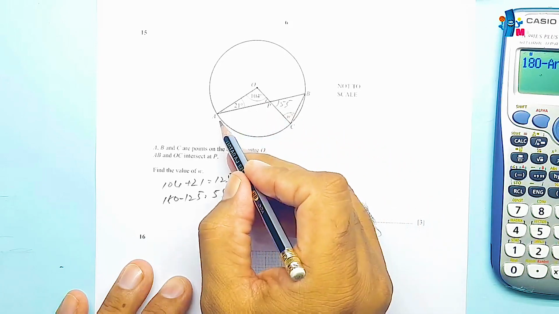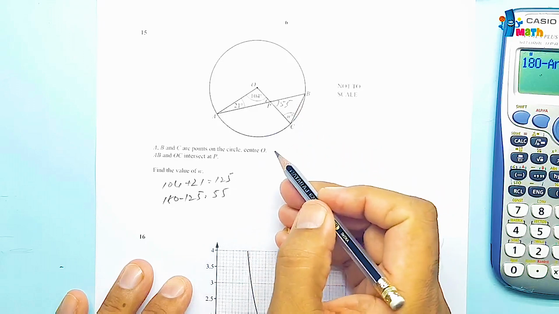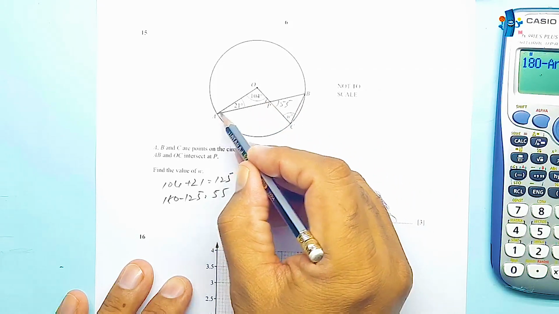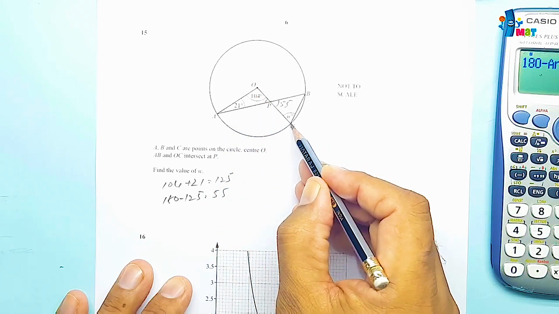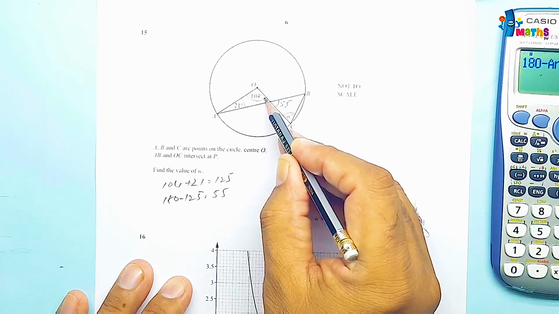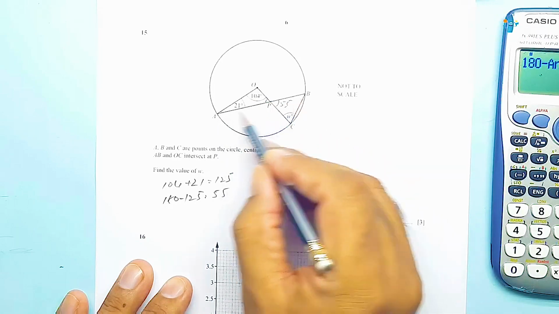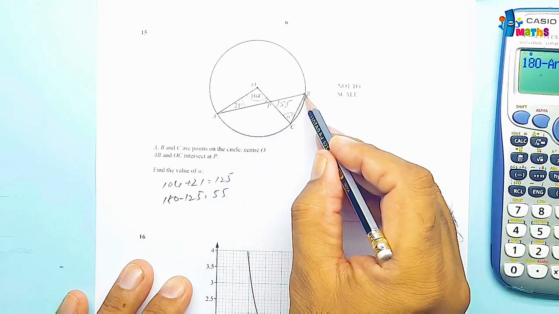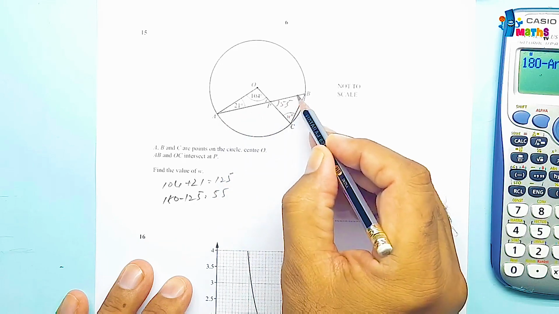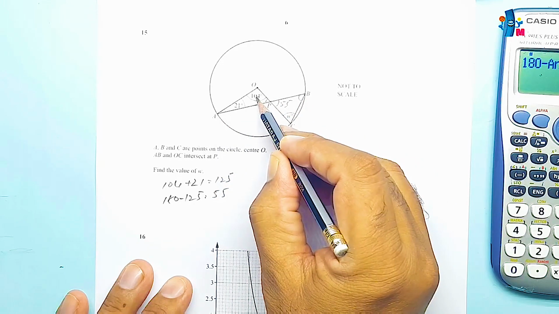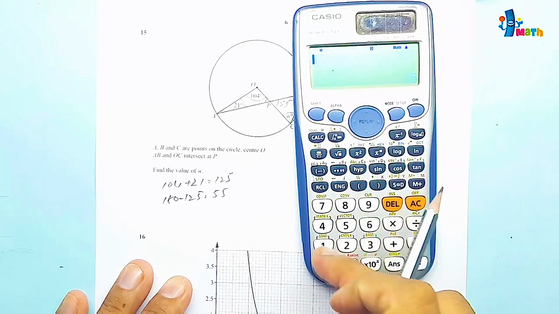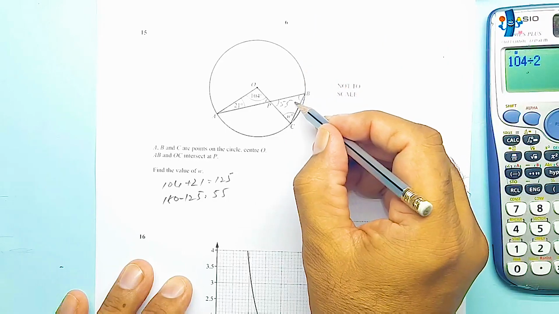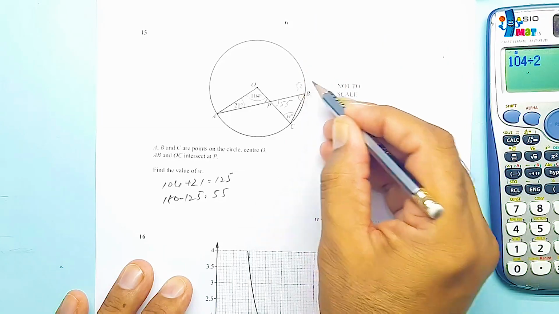Now we know that this one is from A to the center, and the circumference. This is 104. So this angle is up to the center and this is up to the circumference and this arc. So this angle will be half of this. This is 104, so half of 104, divided by 2, will be equal to 52. So this angle is 52.